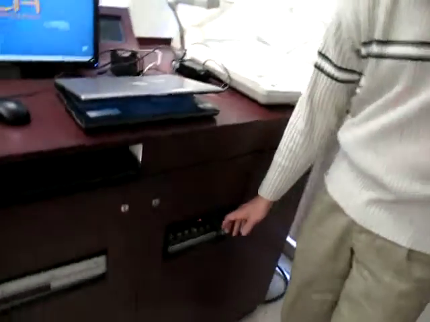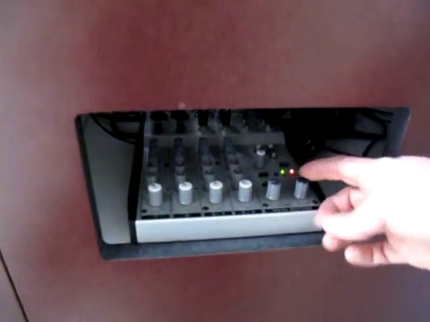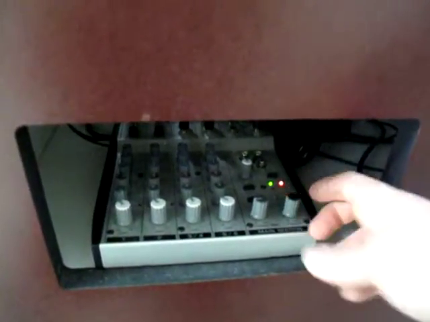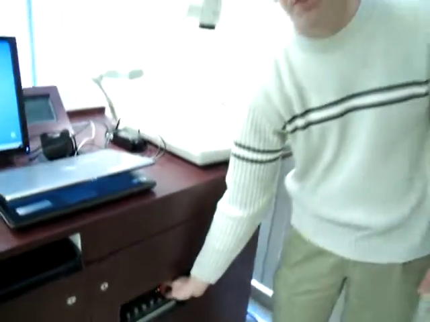In order to adjust the volume, I didn't use the controller up there. This room is a little unique in that we have a mixer, and so I'm going to use the bottom right-hand knob here, labeled Main Mix, in order to adjust the volume. And that volume knob is going to control all the different devices that we have.